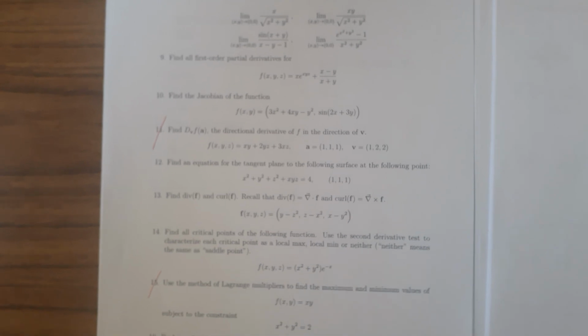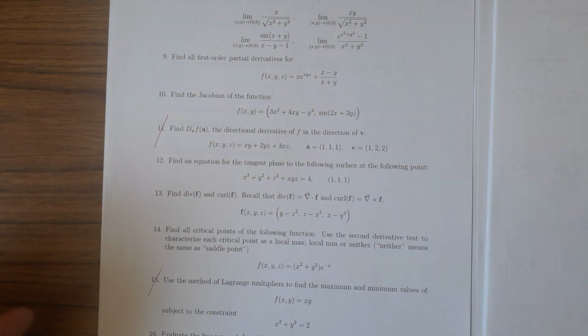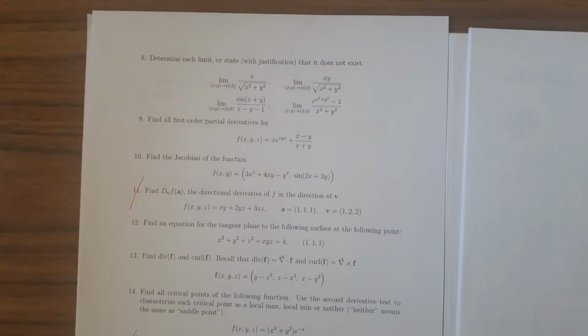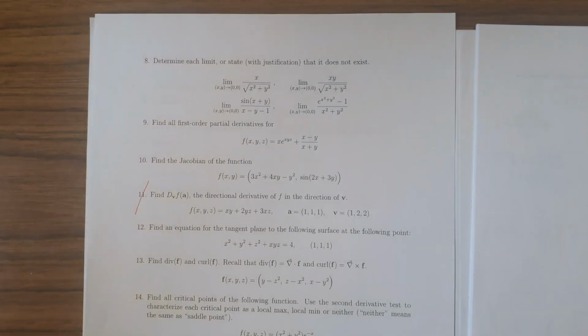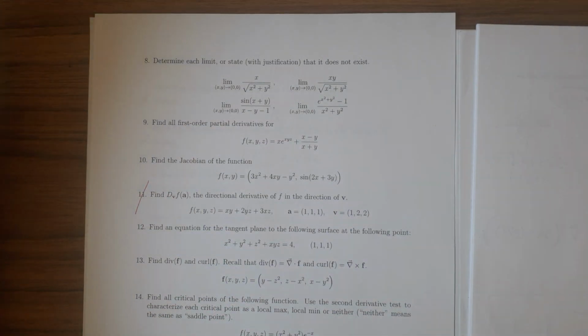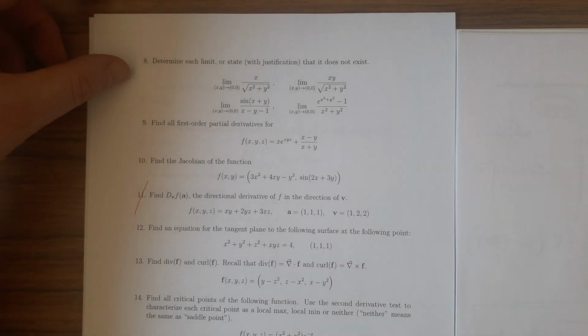Okay, so let's do what we didn't do yet. Great. So I was just going to go through the ones that I didn't do in order. So let's start with number 8.